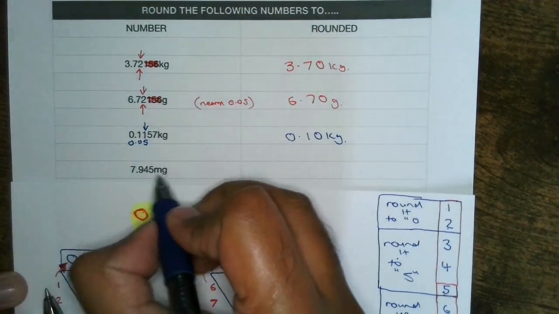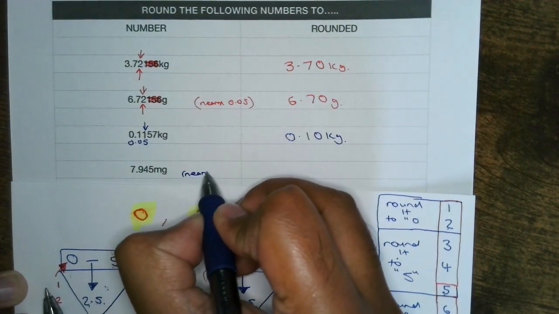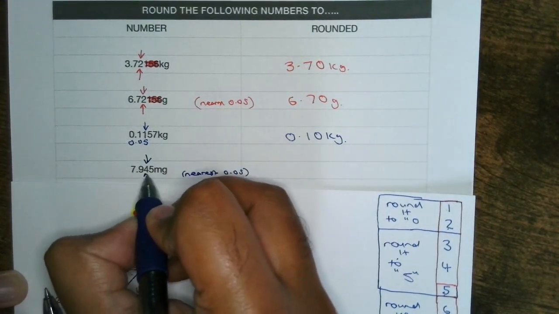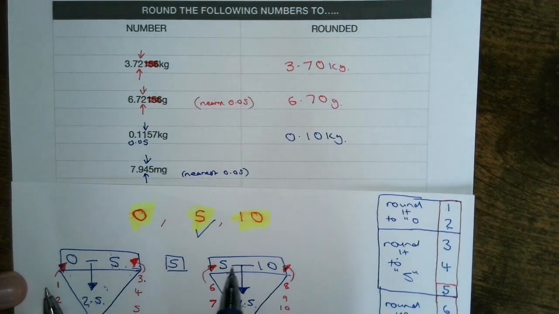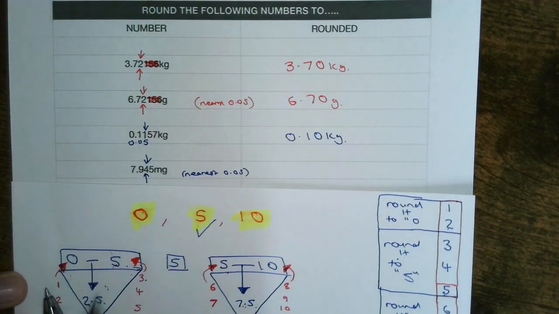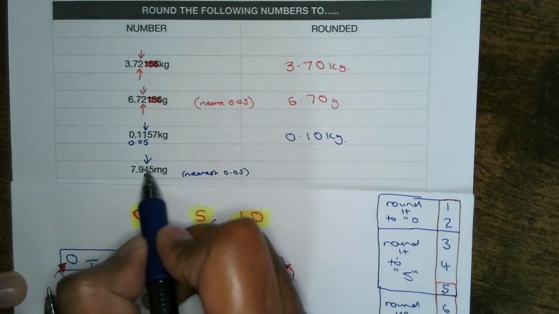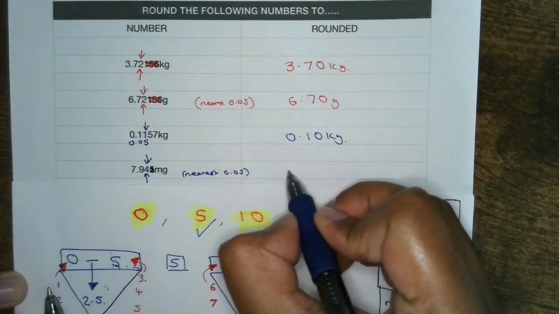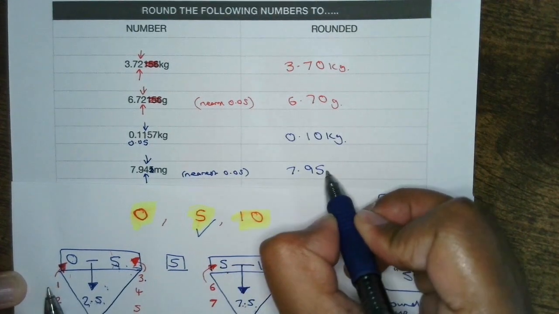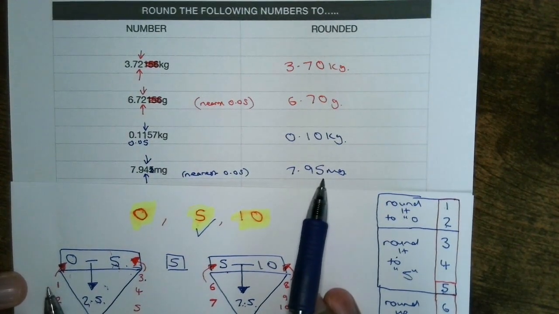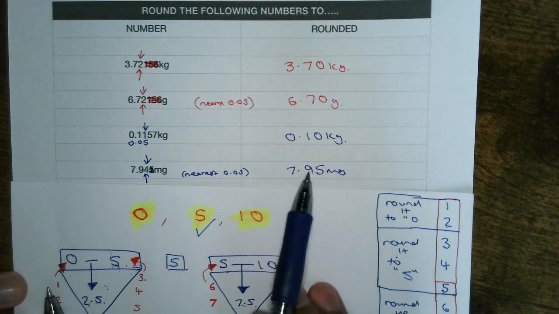And we move on to our next question. And we want to round this to the nearest 0.05. So find your position for the 0.05. It's that one there. You're going to say, where do you fall in? Which range? Well, number 4 is in the 0.05 position. So the number 4 falls between 0 and 5. And the number 4 is greater than the midpoint, 2.5. So it's closer to 5 here. So what are we going to do? We're going to bring it up to 5. So we're going to cross out the other numbers we're not interested in. And we're going to write 7.95 milligrams. Because we've taken that 4 up to a 5, because we're rounding to the nearest 0.05. So we're rounding to the nearest 5 in that position.